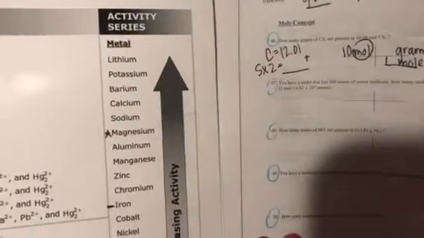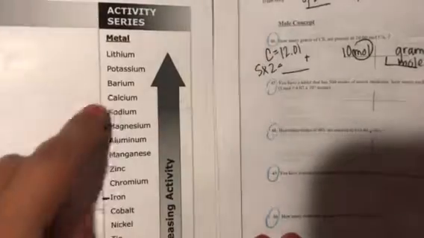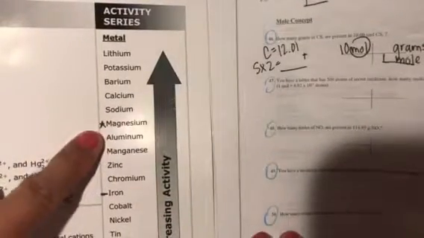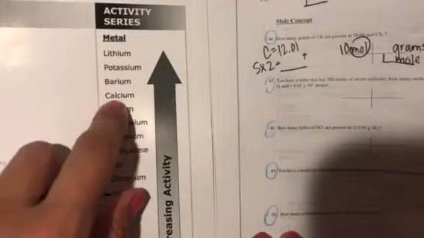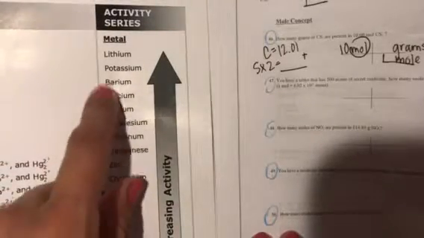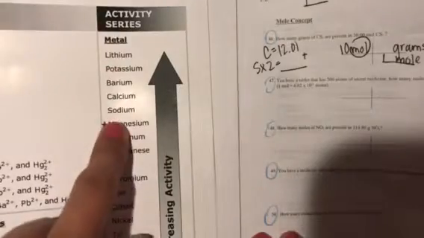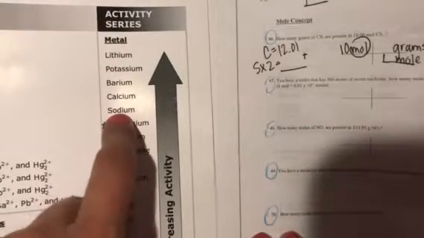Number 36, in order to figure that out, you had to use the activity series. The activity series is this side of the periodic table. And you have to see if something can replace something. Like, is magnesium stronger than aluminum? Then a reaction will occur. But what if it's asking, can sodium replace potassium? No, because sodium's lower on the list.